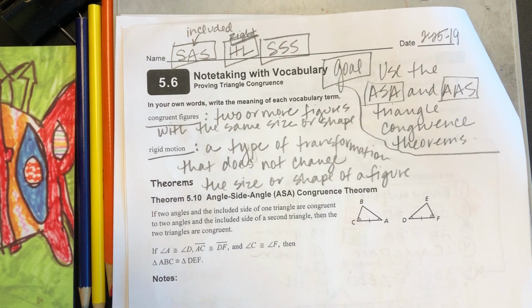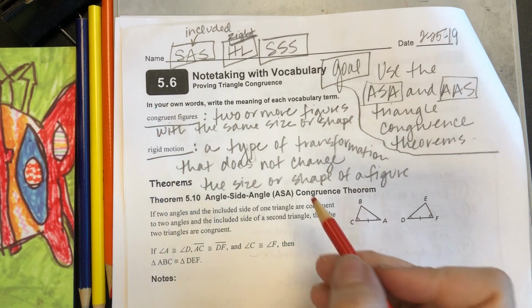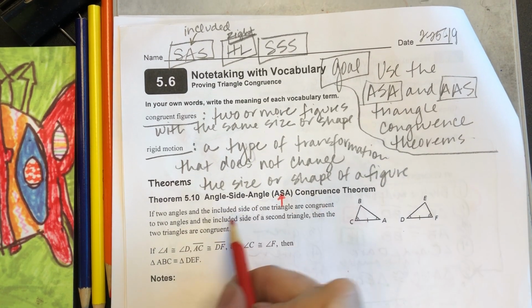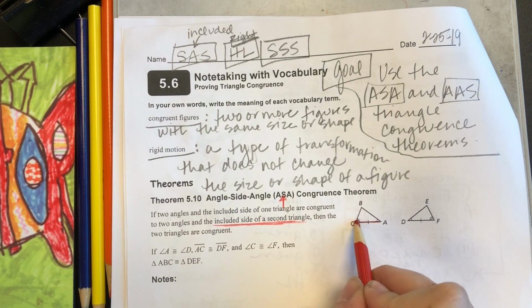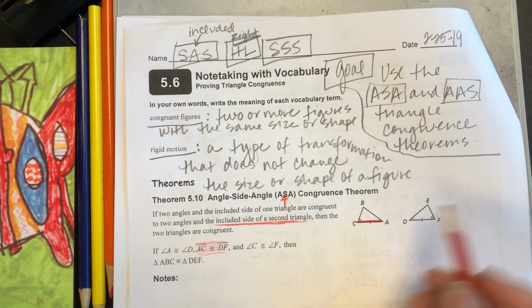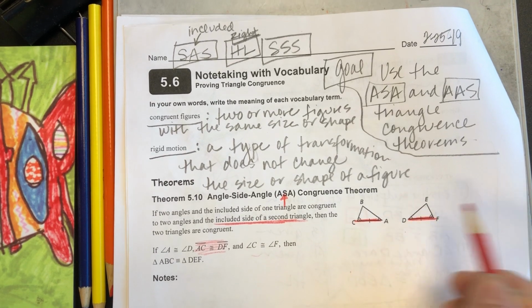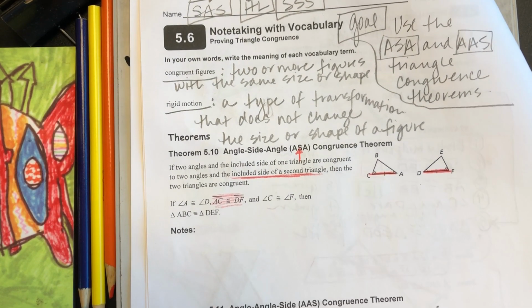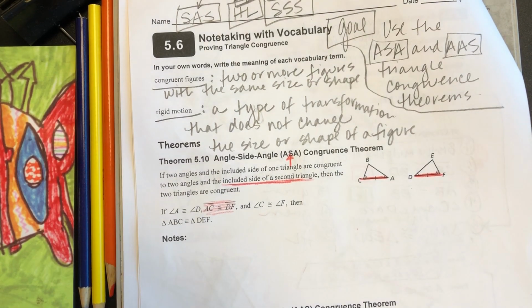Now the ASA congruence theorem, the idea behind ASA is this time you're talking about an included side. I'm going to first hit the included side and shade that in my notes. And then there's two pairs of angles on either end of that included side. So ASA takes us to two pairs of angles on either end of that included side.